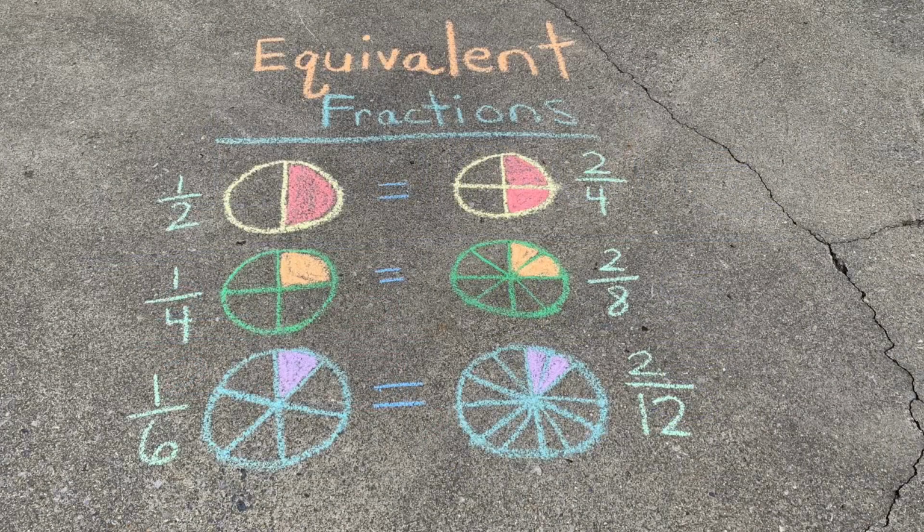Equivalent fractions are fractions with different numbers that show the same amount. These fractions are equal to one another. So half is equal to 2 fourths, 1 fourth is equal to 2 eighths, and 1 sixth is equal to 2 twelfths.